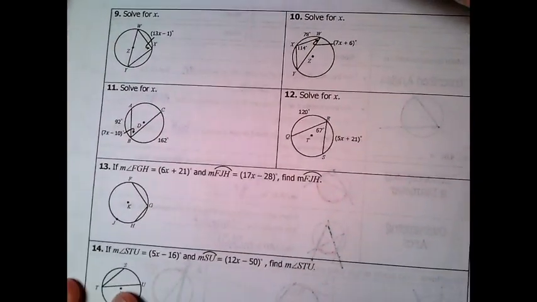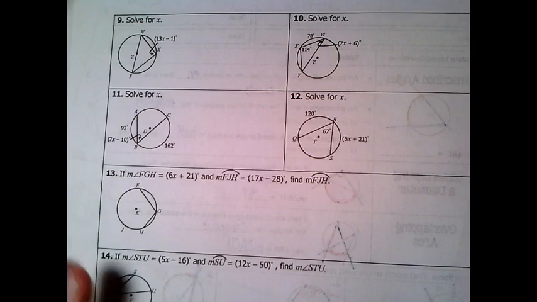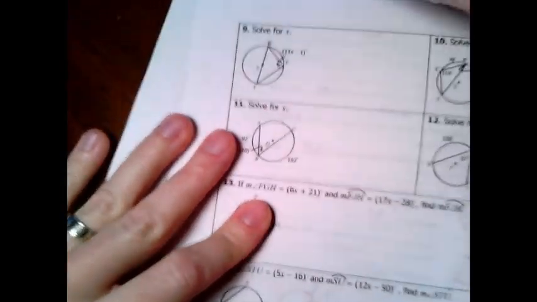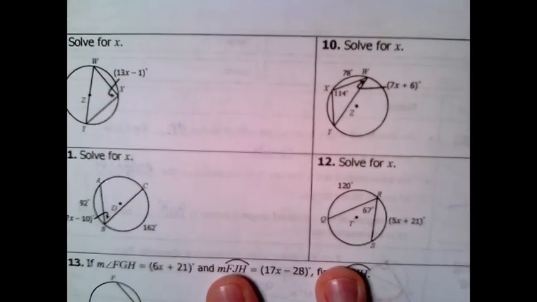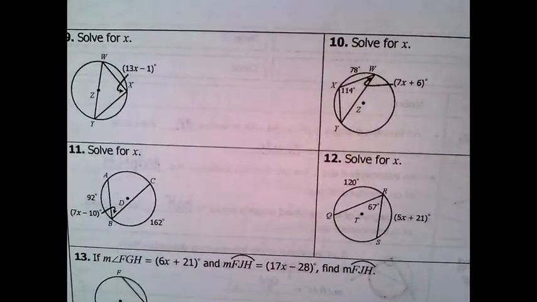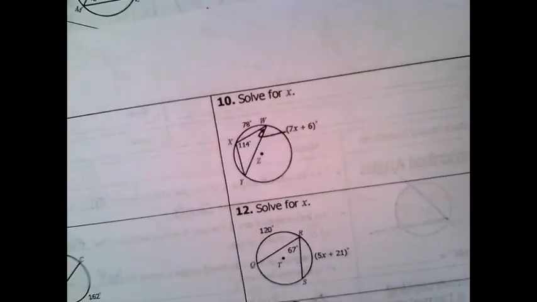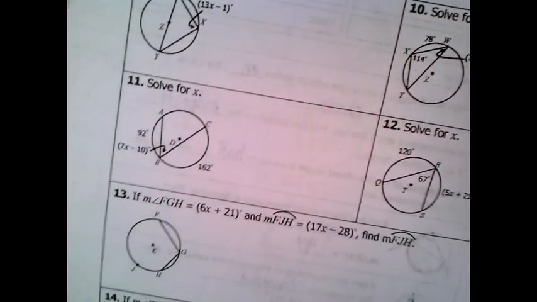I need some background music. Okay, here we go. Maybe I can zoom in a little bit more. Might be helpful. It's got to be better.